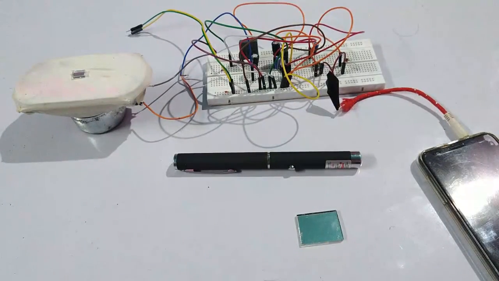Okay, if you have watched this far, then now you know how to make your own simple system to visualize sound vibrations.